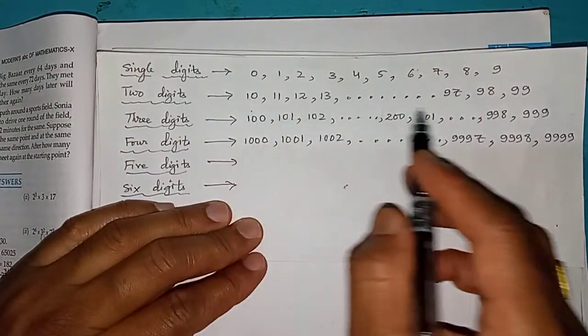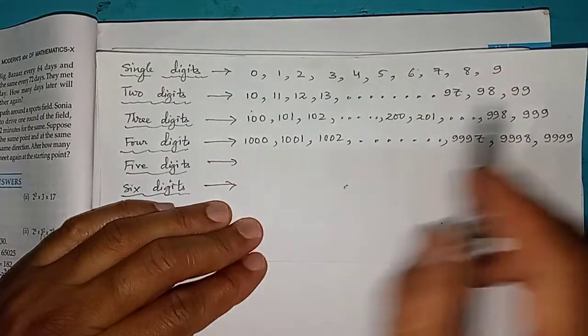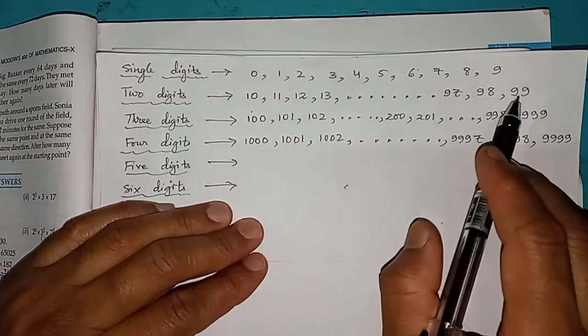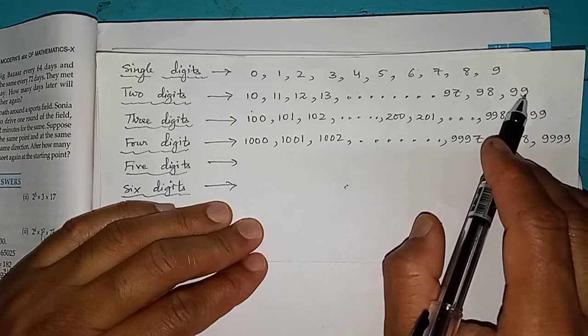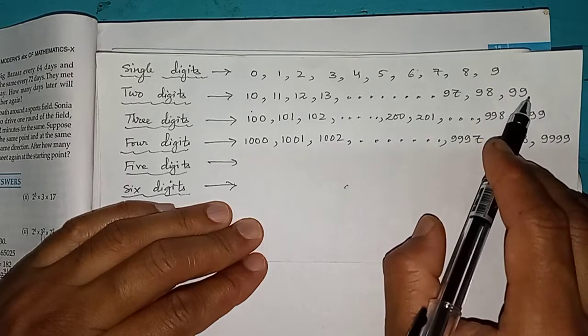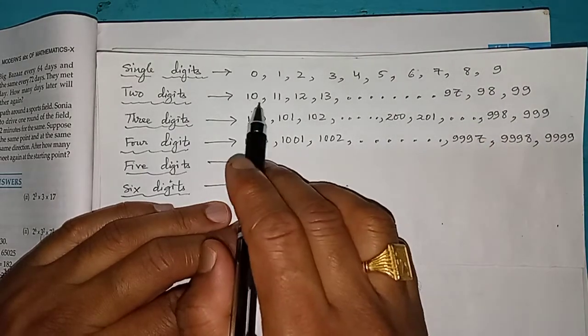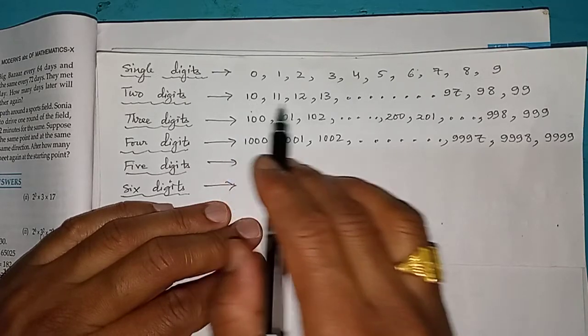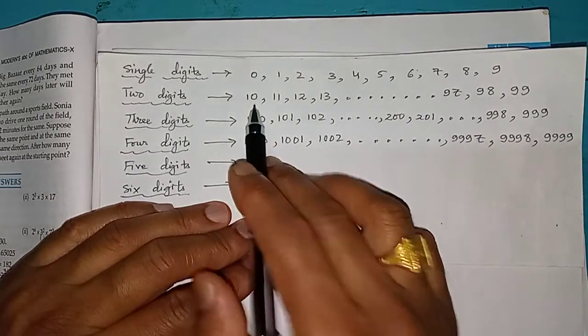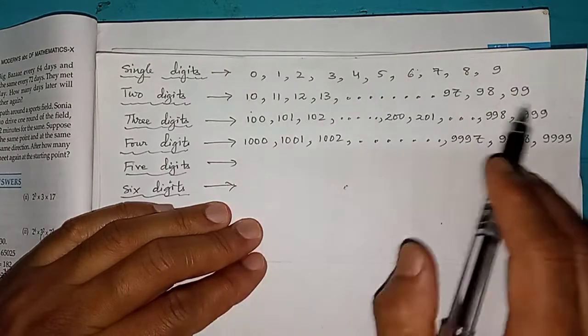If you look at these 2 digit numbers, the smallest 2 digit number is 10 and the greatest 2 digit number is 99, that means two nines, 99. So understood the idea? 2 digit numbers start from 10 and end in 99. The smallest is 10 and the largest is 99.